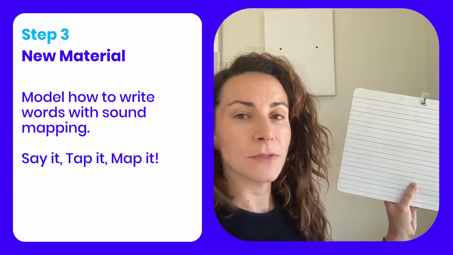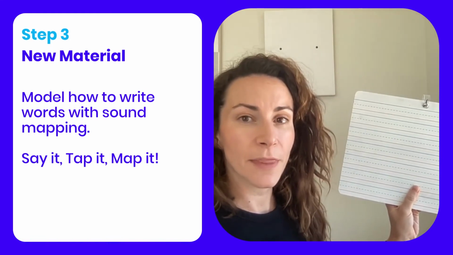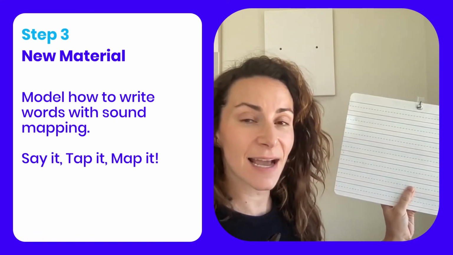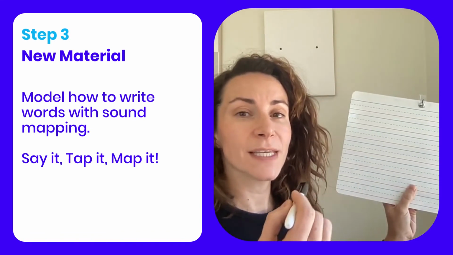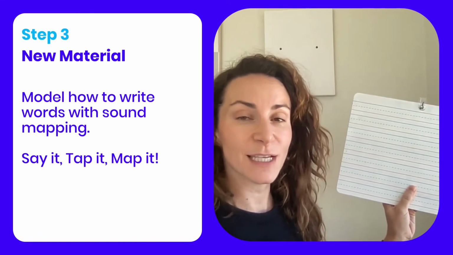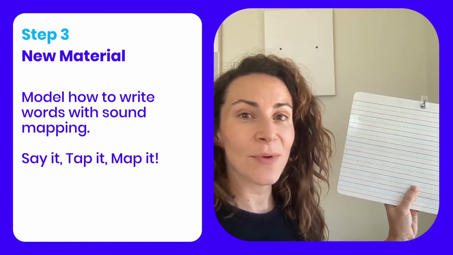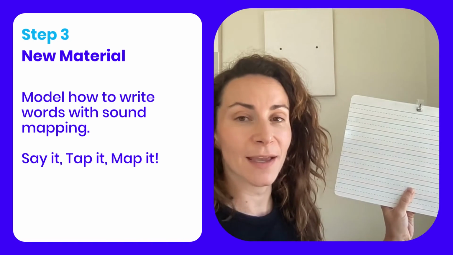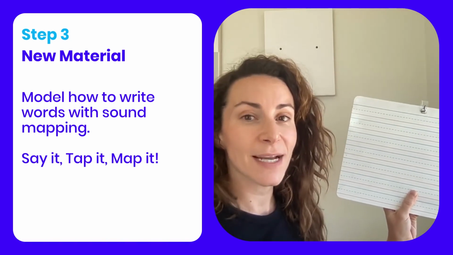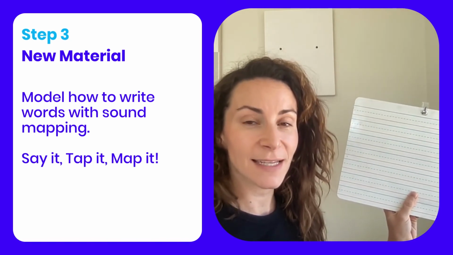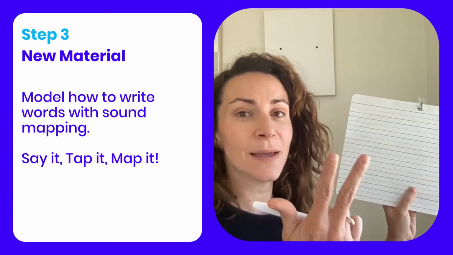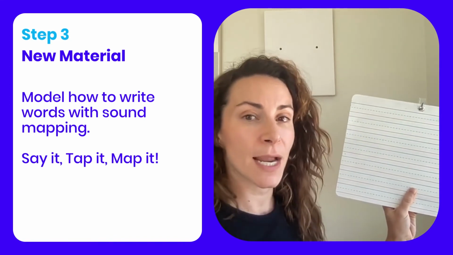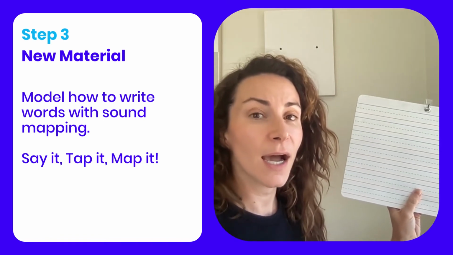When we model how to spell words for kids, what we want them to understand is that we're consistently trying to connect sounds to letters. We're using the sounds to help us make spelling choices. That way we can help kids understand they can always use their mouth to tell their hand what to write. And a really great strategy for doing that is say it, tap it, map it. So to begin, we would say the word we want to write. I want to write the word cut.